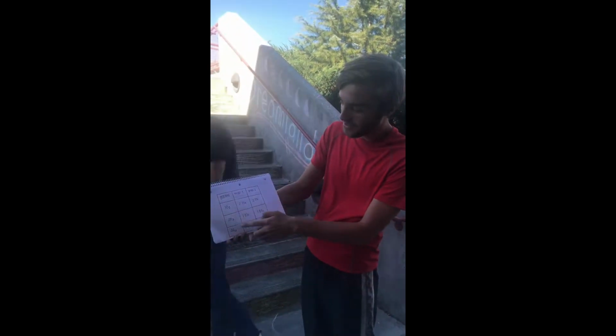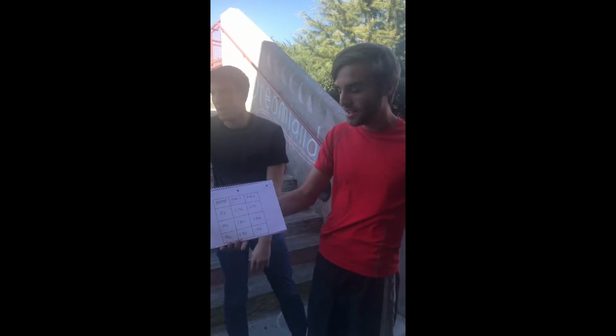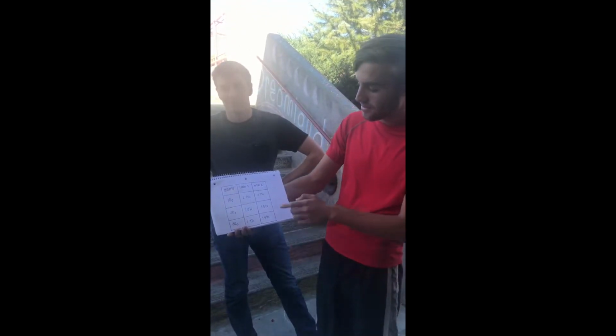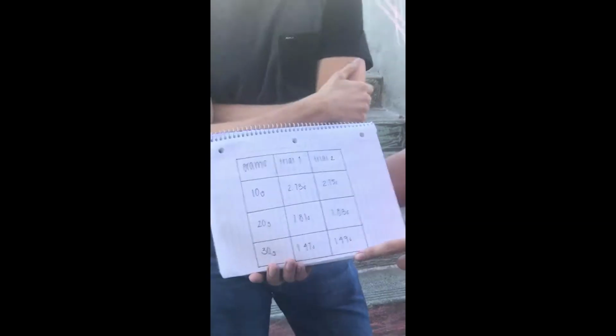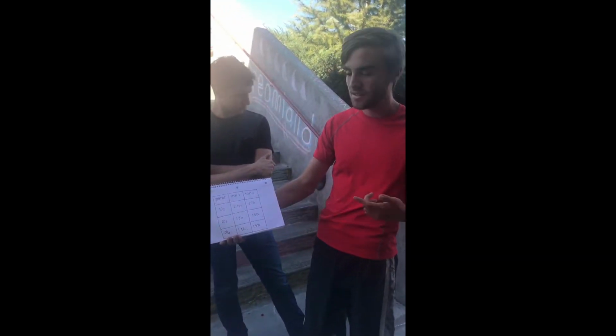Okay, so our data table shows the grams weights 10, 20, and 30, and the resulting times from 2 separate trials that we'd averaged out with 2 other separate stopwatches. And so here are the results from trial 1 and trial 2, and when we move on to the calculations, we averaged out these times to get our seconds.